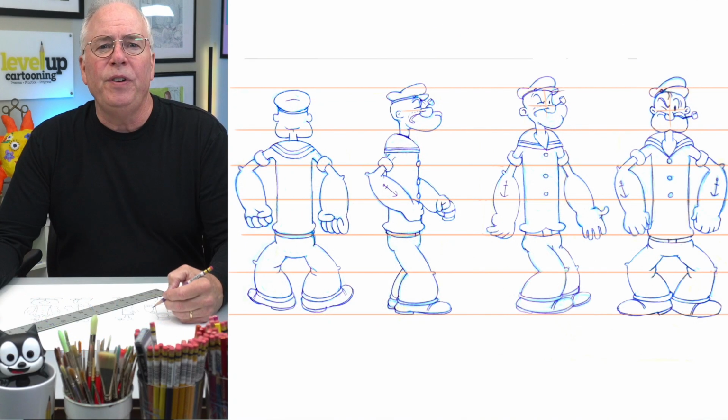Okay, so there are the roughed out features for our turnaround of Popeye. So now with the roadmap done and the features roughed out, it's time for that final step. In step 3, we get to have fun. We get to draw in the final details of our turnaround exercise with Popeye.